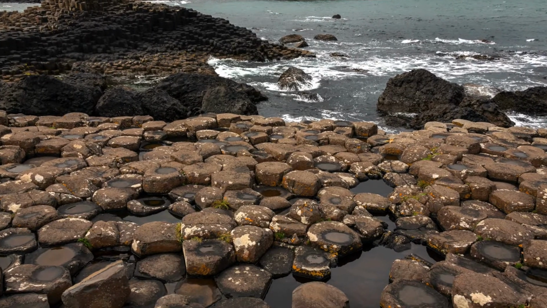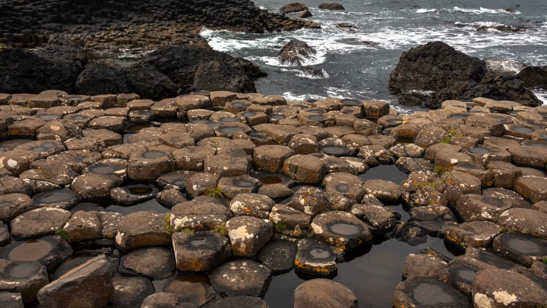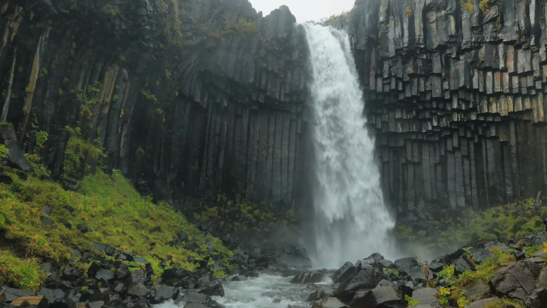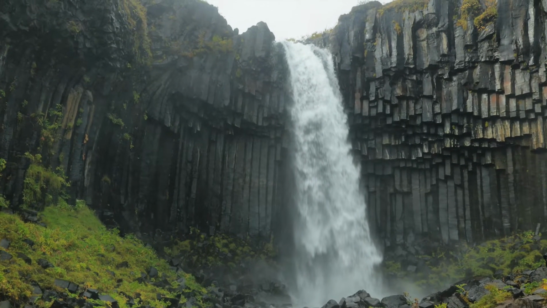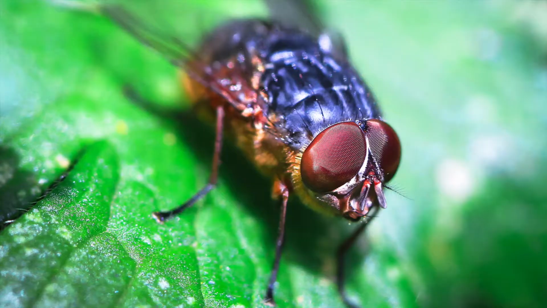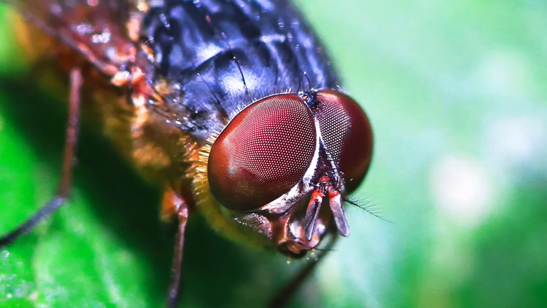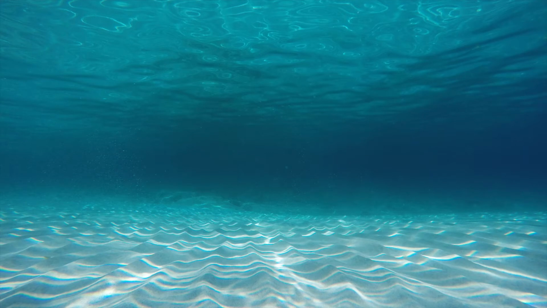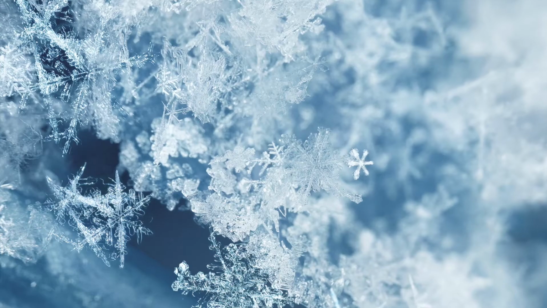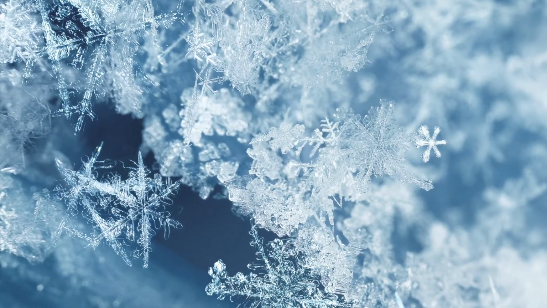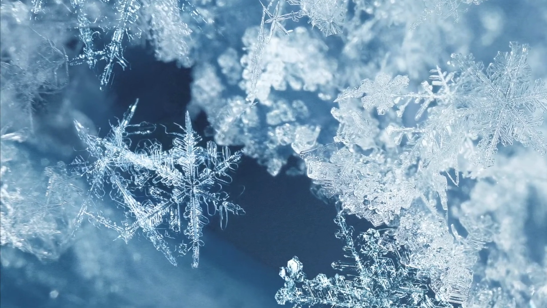Giant's Causeway in Northern Ireland, Devil's Postpile in California, and Svartifoss Waterfall in Iceland are just a few examples of hexagonal basalt columns. Insect eyes are actually made up of many tiny hexagons if you inspect one closely, and hexagons can even be found deep in the ocean in the structure of marine skeletons. Even snowflakes have a somewhat hexagonal structure with their six arms.